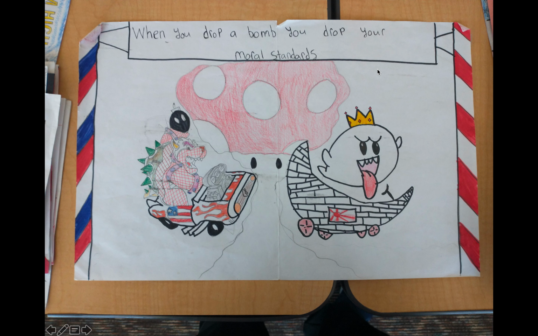Okay, this one is where we start to get into some of the more abstract ones that are kind of fun. And this is where you guys get an enormous amount of freedom. You can see that this student has taken a classic pop culture reference and turned it into a World War II relevant message. And that's the key here. You can really draw whatever you want. The catch is you have to make it about World War II.